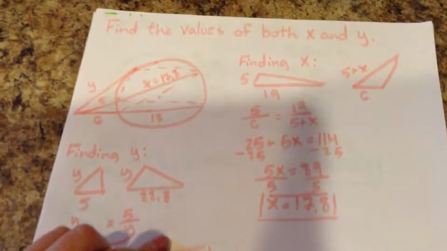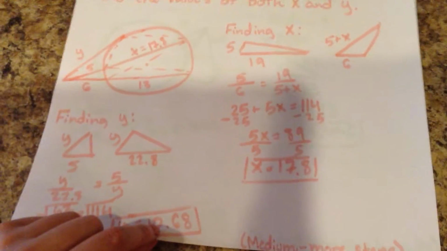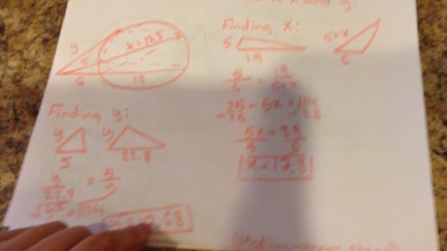This one is a medium problem because there's a little bit more steps, and we have the y squared, which means we have to square root instead of just divide. Alright, let's go to the hardest one.